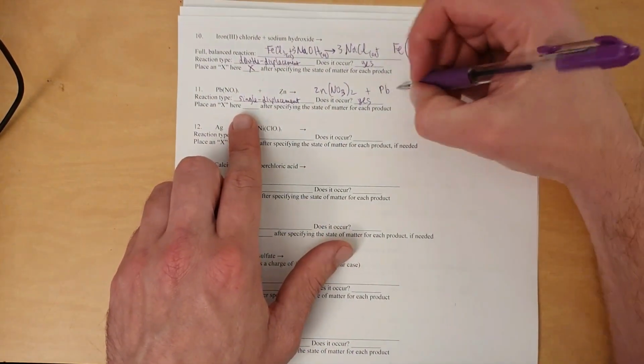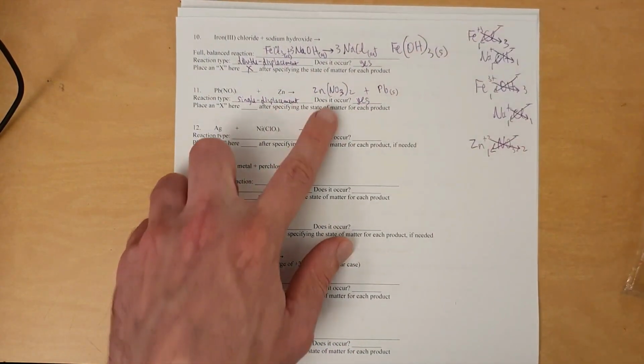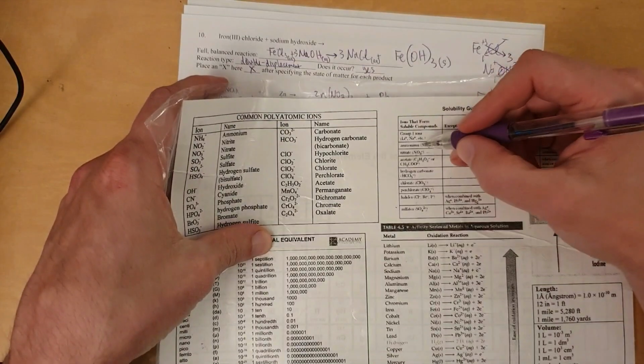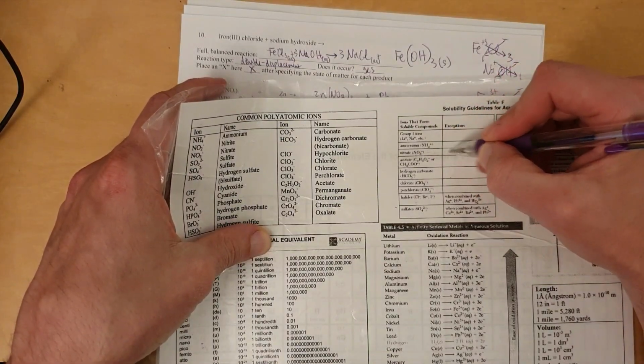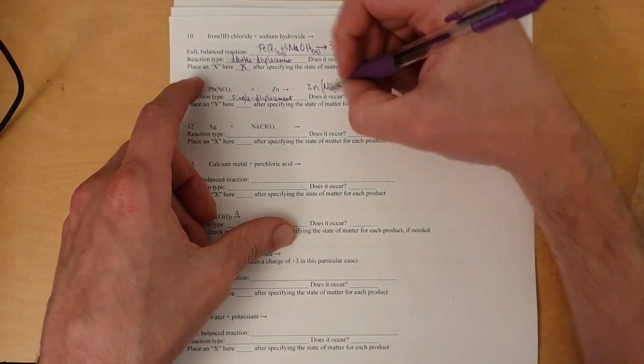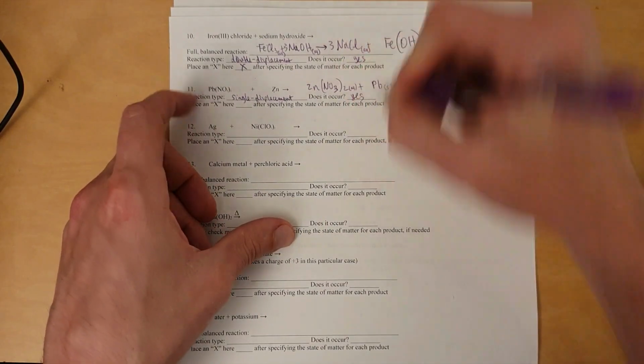All right, let's specify the state of matter. A pure metal is solid. Zinc nitrate: nitrates are always soluble with no exceptions. And if they're soluble, then it is aqueous.